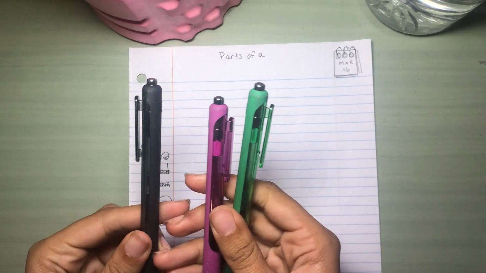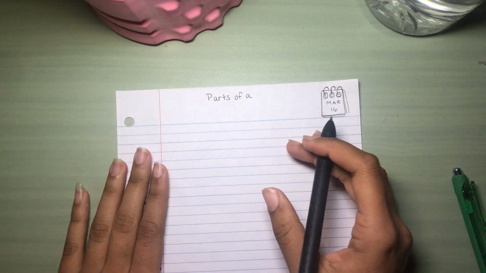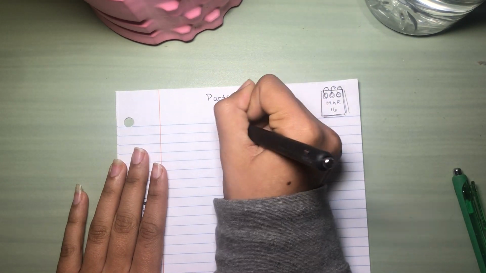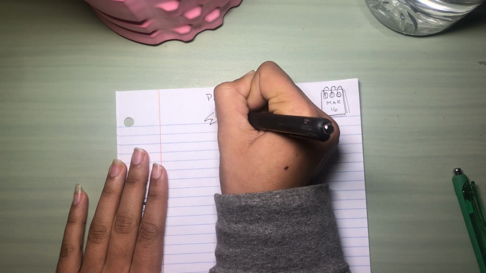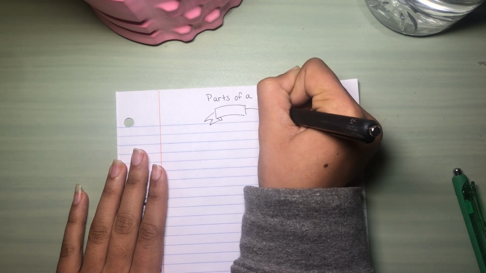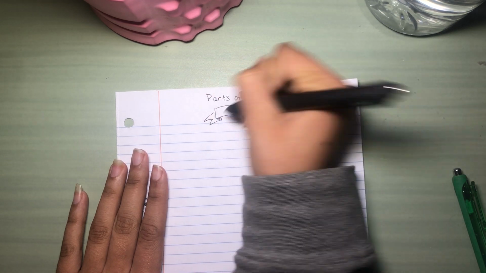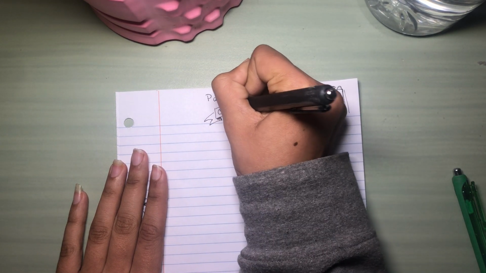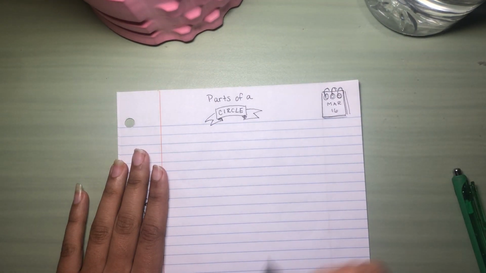I would start off by getting 3 pens. You can write in one, it doesn't matter. So today is only note taking, so it is gonna get boring, but please remember to take notes. It is part of your grade. When we get back, as I explained, we are starting a new unit. That's parts of a circle.